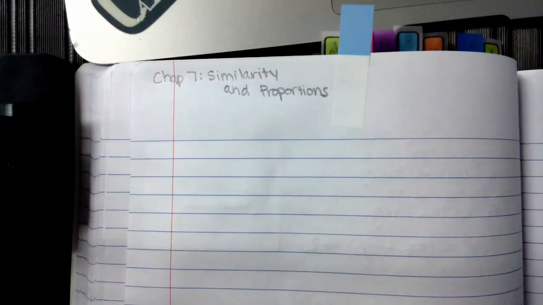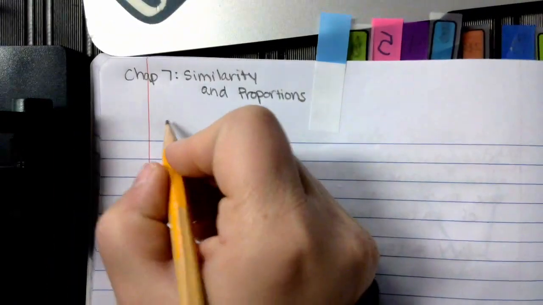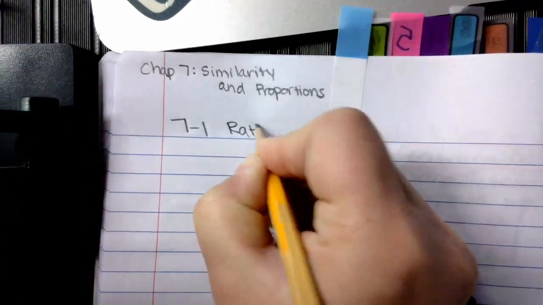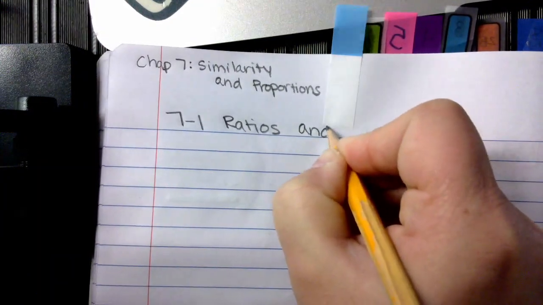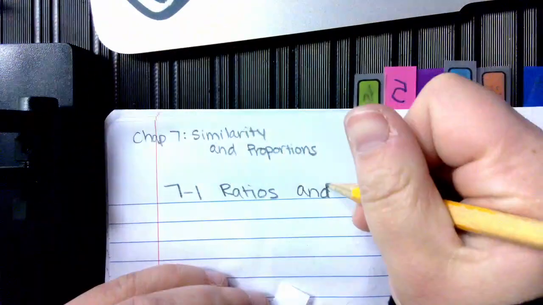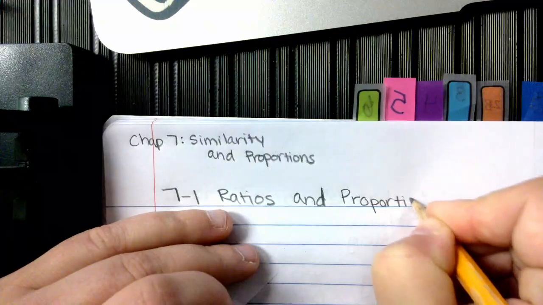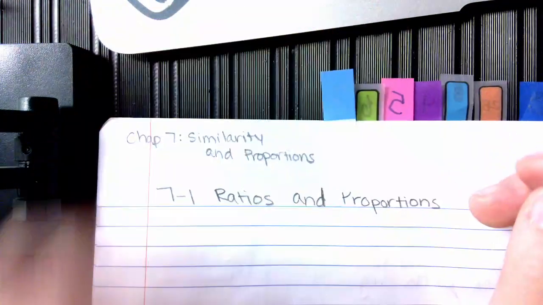Alright, so today, 7-1, we're going to just do our intro to ratios and proportions. Make sure that we remember those. Those of you that took 7th grade math, a lot of 7th grade math was about ratios and proportions.